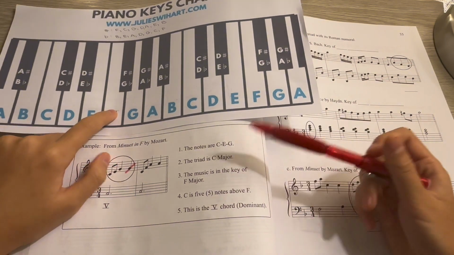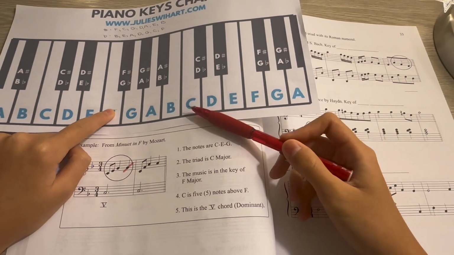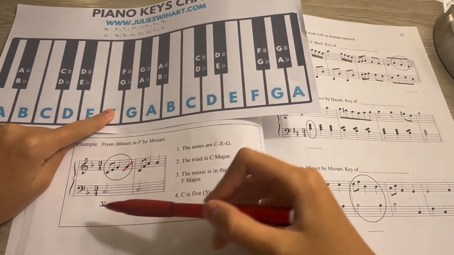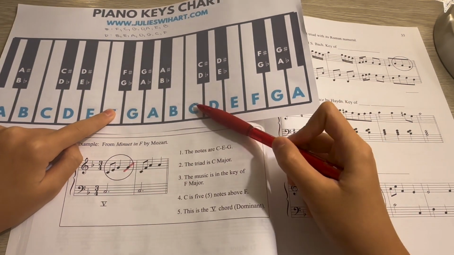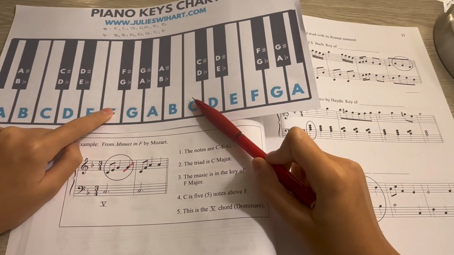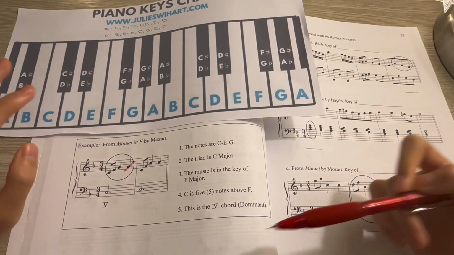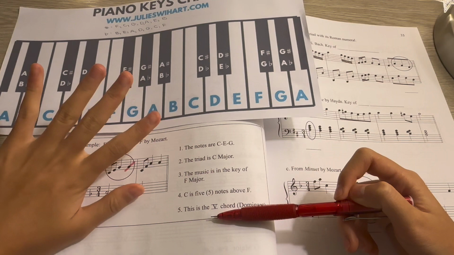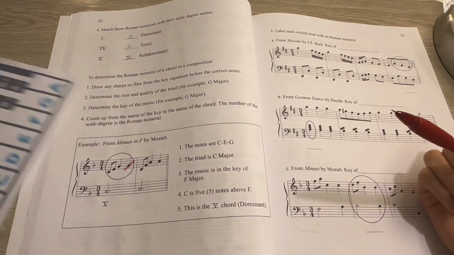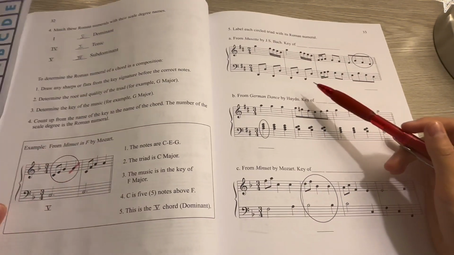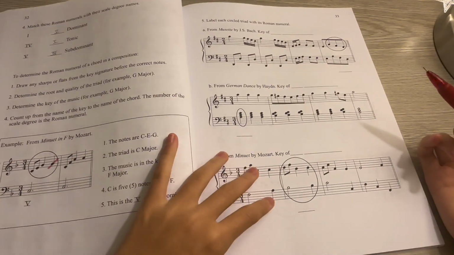So if we go from F to C, which is the root note of the triad, we always start on the key of the composition, and then we go up to the triad that we found. So we count from F to C how many steps that is. 1, 2, 3, 4, 5. That means it's the dominant, because 5 is dominant, remember? So this is the dominant chord. Awesome. It might sound a little complicated, but that's okay because I'm going to go through all of these with you guys and hopefully it makes it clearer.